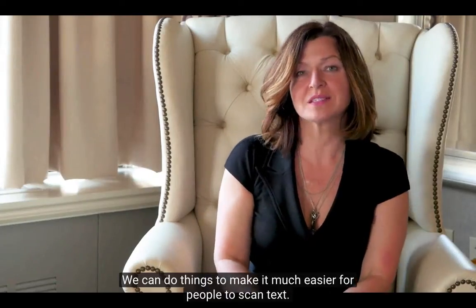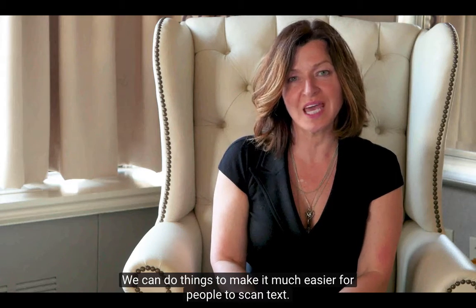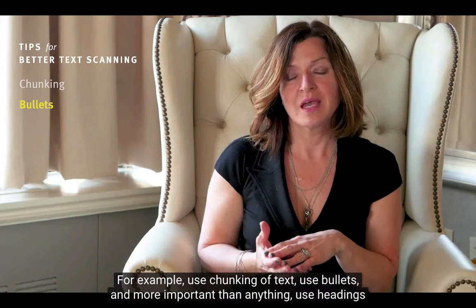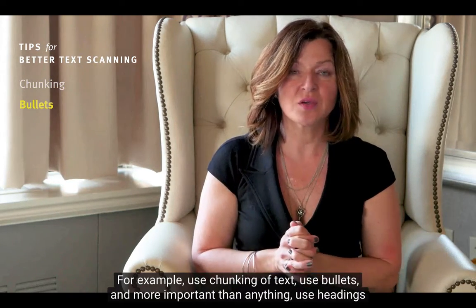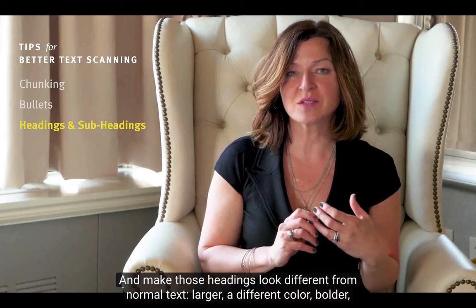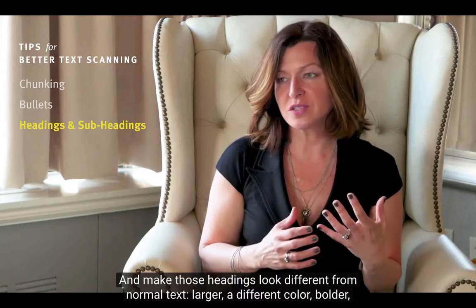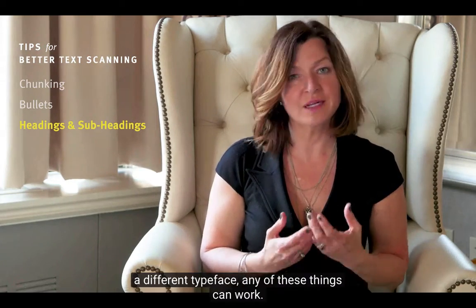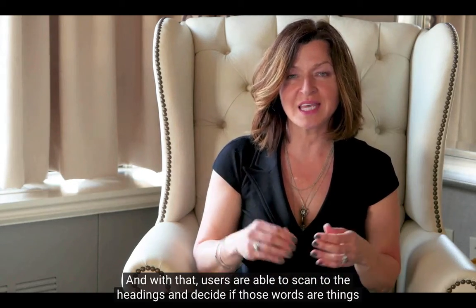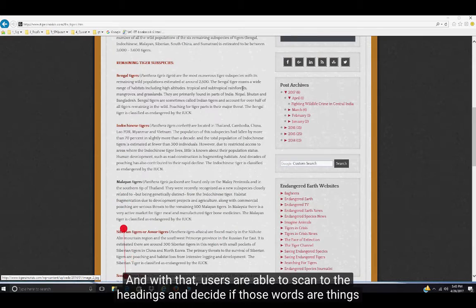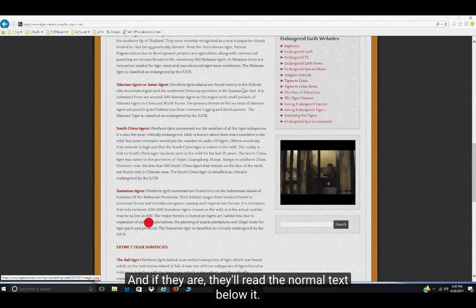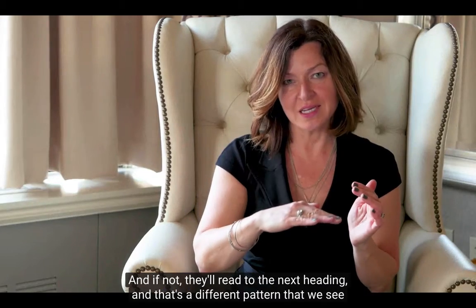And we can do things to make it much easier for people to scan text. For example, use chunking of text, use bullets, and more important than anything, use headings and subheadings within the text, and make those headings look different from normal text. Larger, a different color, bolder, a different typeface. Any of these things can work. And with that, users are able to scan to the headings and decide if those words are things that they're interested in. And if they are, they'll read the normal text below it. And if not, they'll read to the next heading.